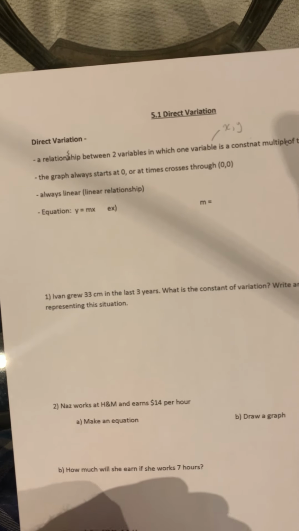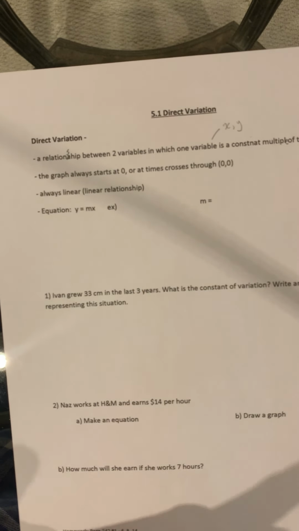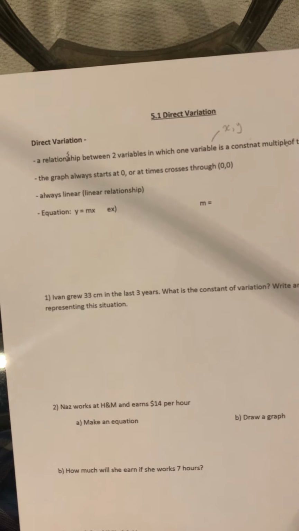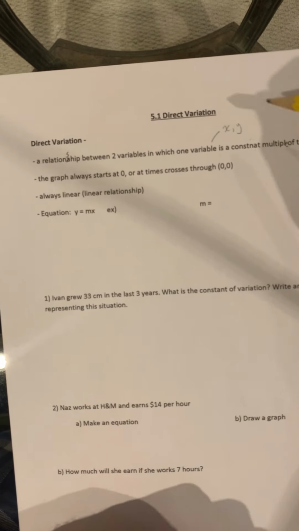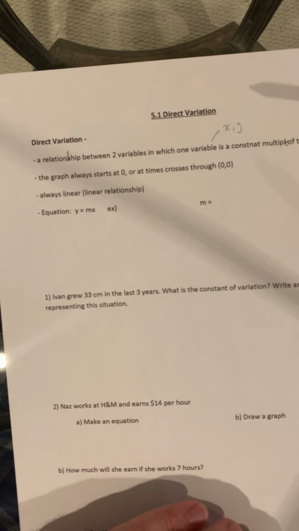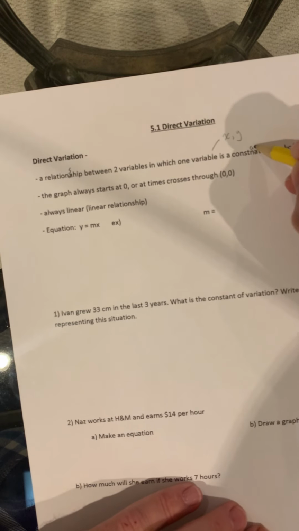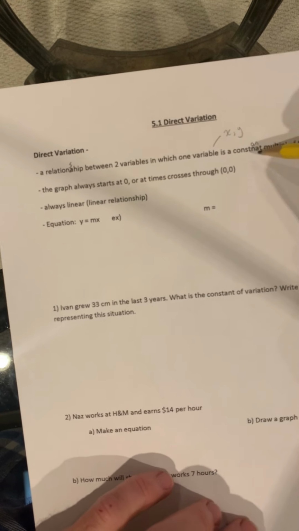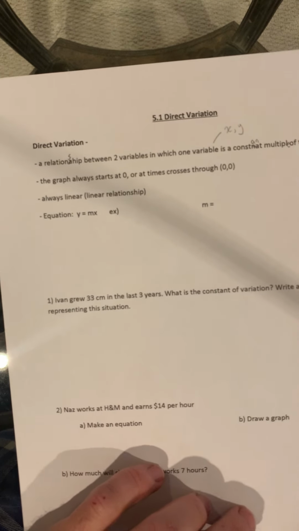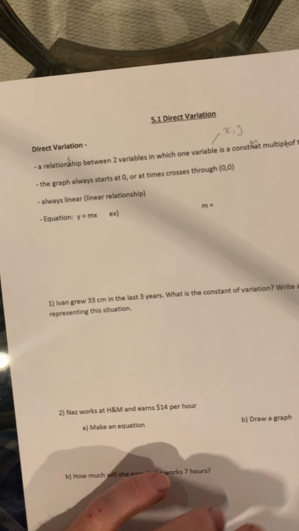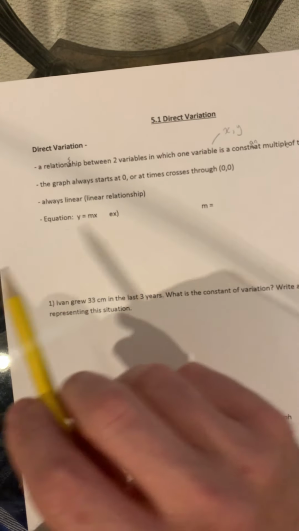Last chapter we did distance versus time, so that would be d and t. It could be kilometers per hour, so distance versus time again. So there are different variables. Oh my goodness, the spelling mistakes. So it's a constant multiple of the other. One is a multiple of the other. We'll get to the examples.